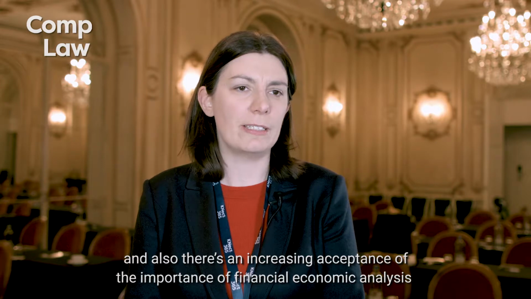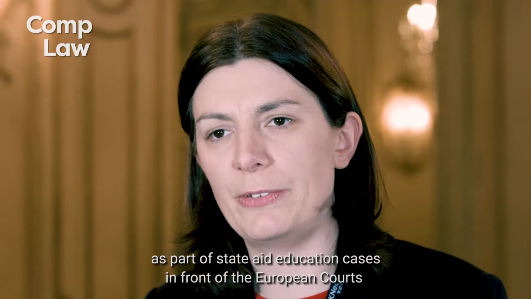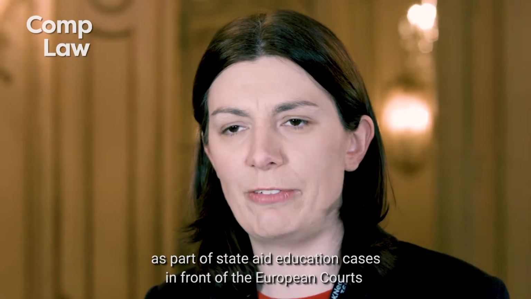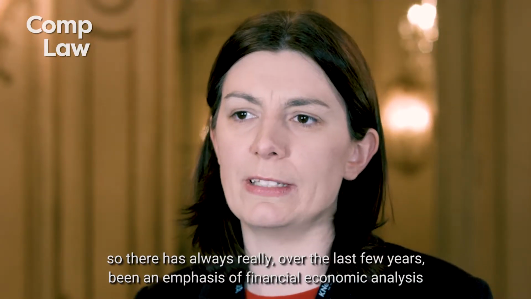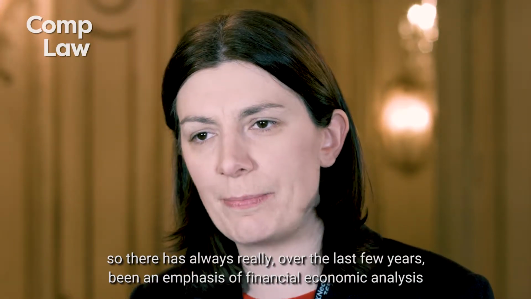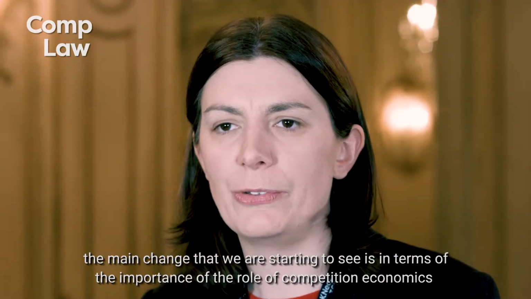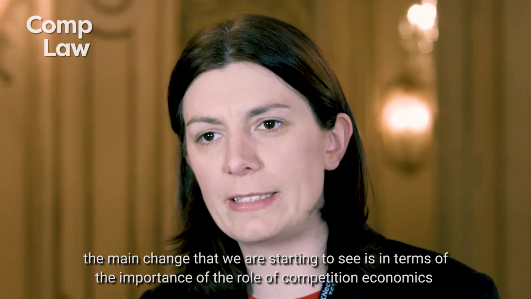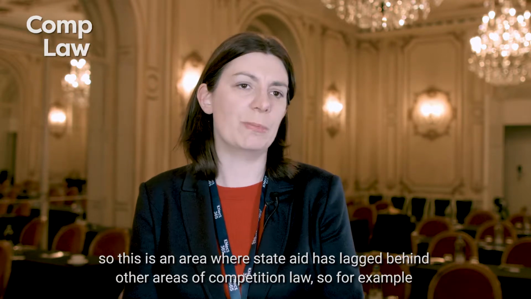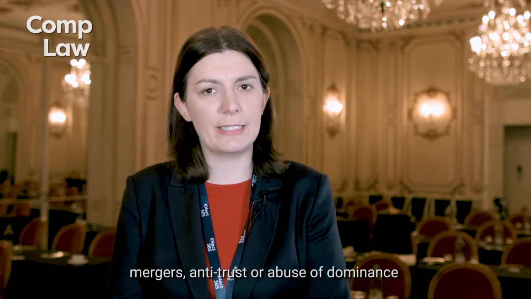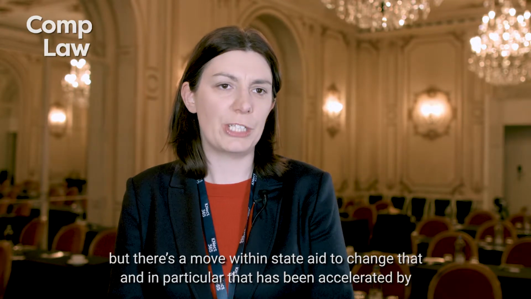And also there's an increasing acceptance of the importance of financial economic analysis as part of state aid litigation cases in front of the European courts. So there's always really, over the last few years, been an emphasis on financial economic analysis. The main change that we're starting to see is in terms of the importance of the role of competition economics. So this is an area where state aid has lagged behind other areas of competition law, so for example mergers, antitrust or abuse of dominance. But there's a move within state aid to change that.